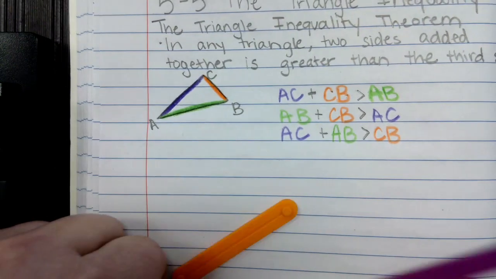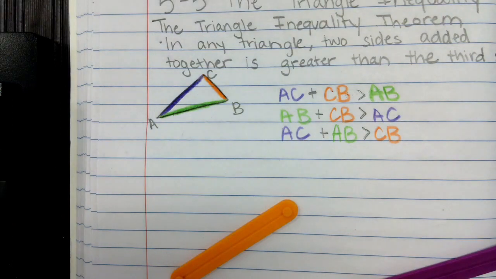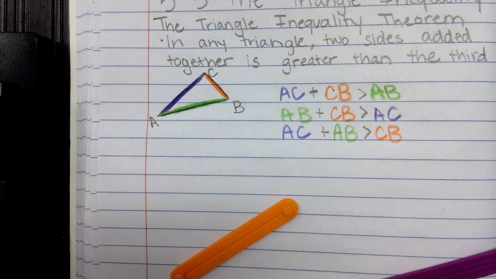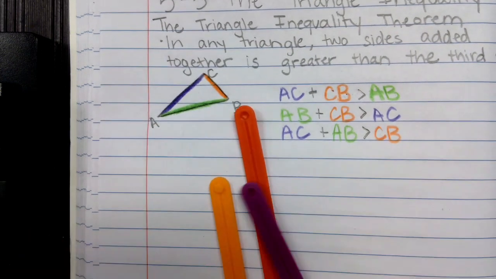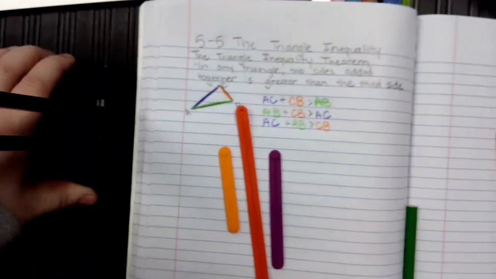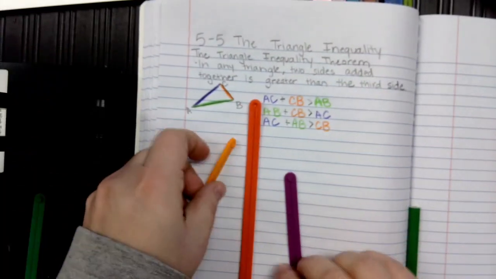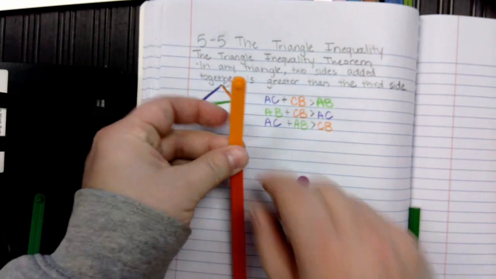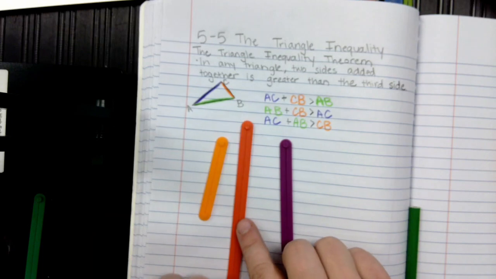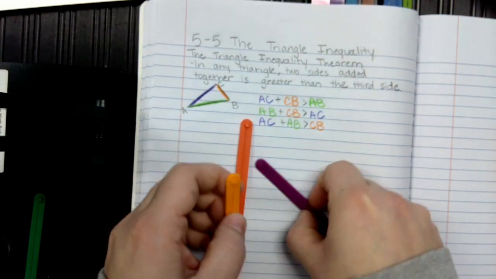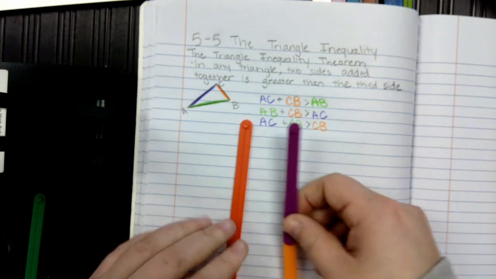Alright, now if I try it with one that we said didn't work. We did red, orange, and purple. Why does red, orange, and purple not work? Which one isn't going to be bigger? If I combine red and orange, is that bigger than the purple? Yep. Which two would I combine to not work? Orange and purple. If I combine orange and purple, is that bigger than the red? Sorry, you can't really see it. Is that bigger? Nope.